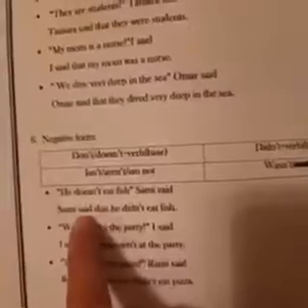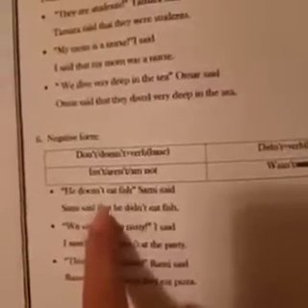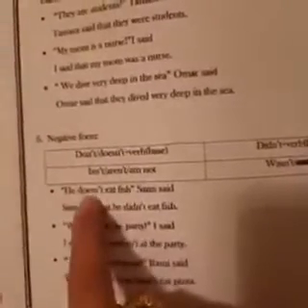Okay, it will become "Sammy said that." I added "Sammy said that." He, it's the same pronoun or the same subject. I changed "doesn't" into "didn't," and I continue my sentence. So if I have "doesn't" or "don't," Sadis, I change them into "didn't" in the simple past tense: "didn't eat fish."